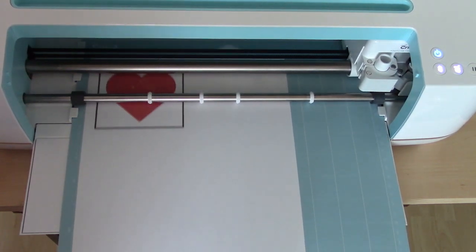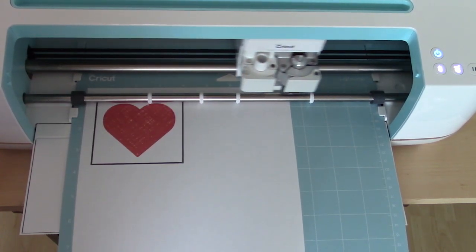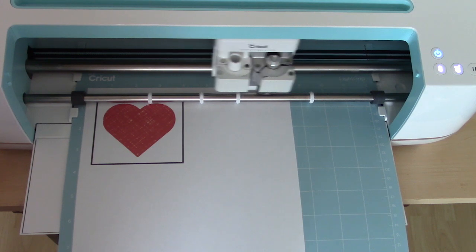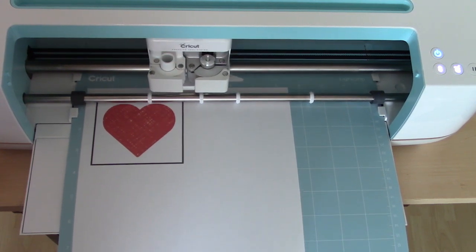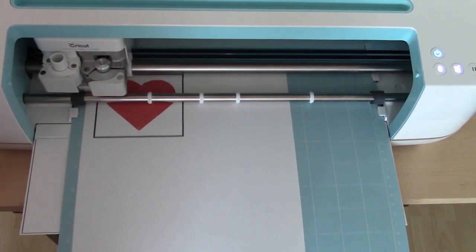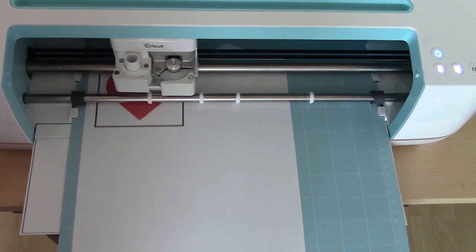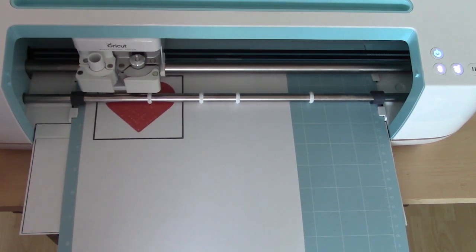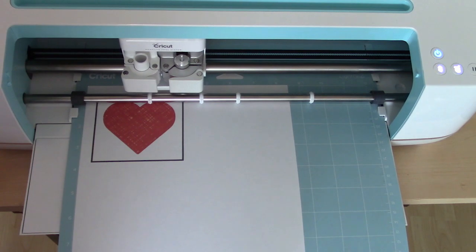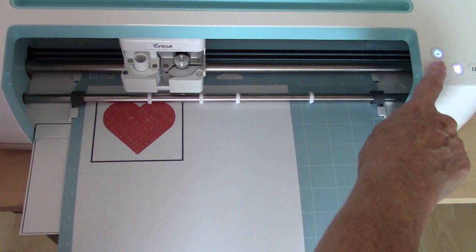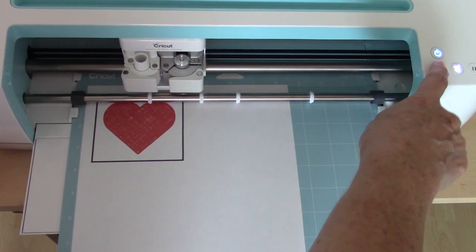Okay, now it's going to cut out, checking to make sure that the blade's in there. And now it should cut out just the heart. It won't cut out the black lines. Okay. And that's it. So I'm going to unload this and then move on to the next step.